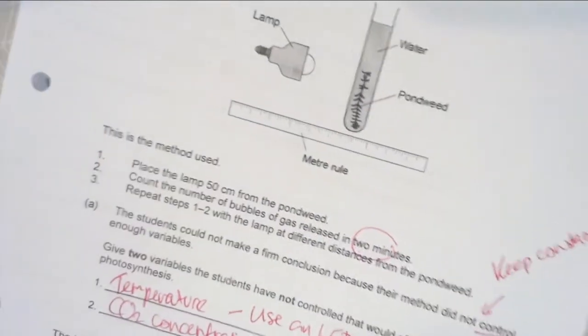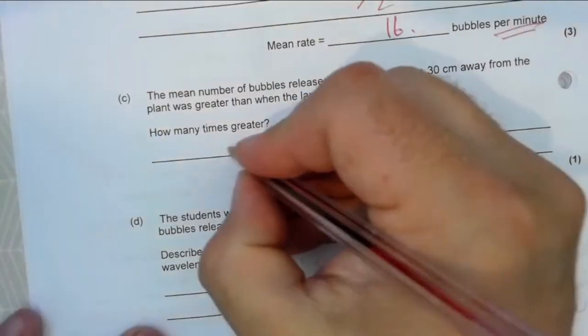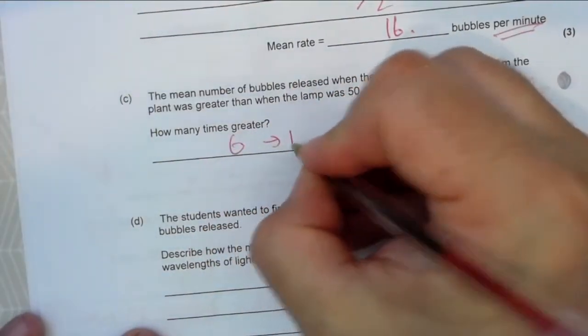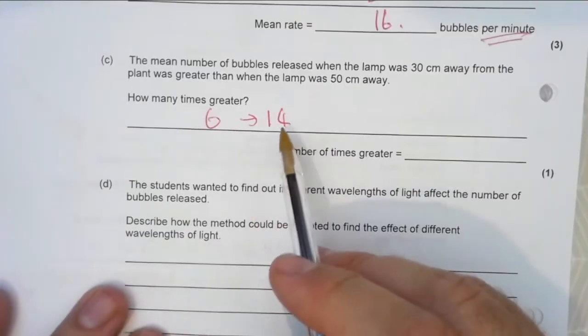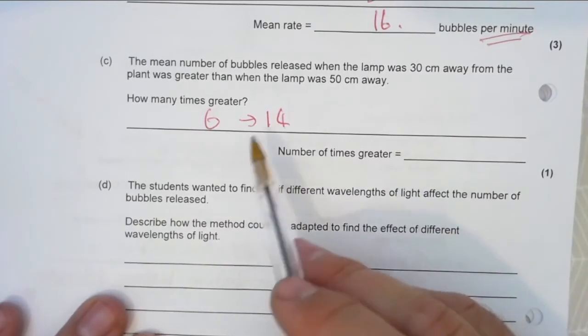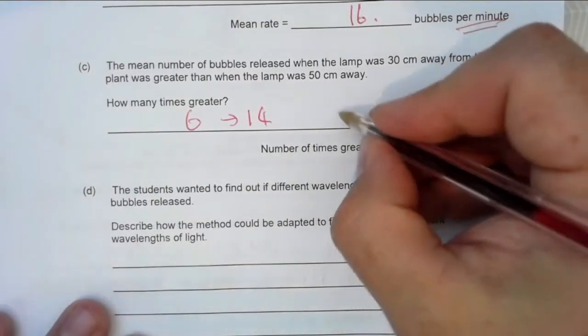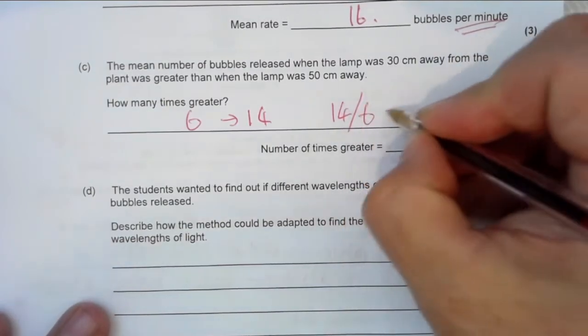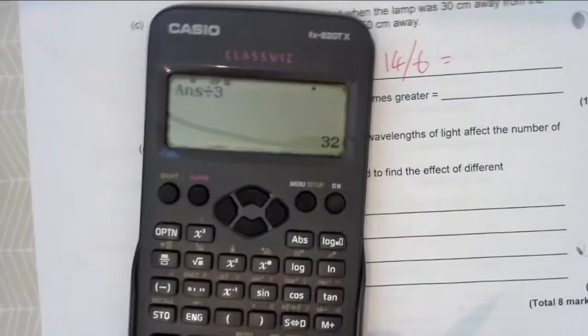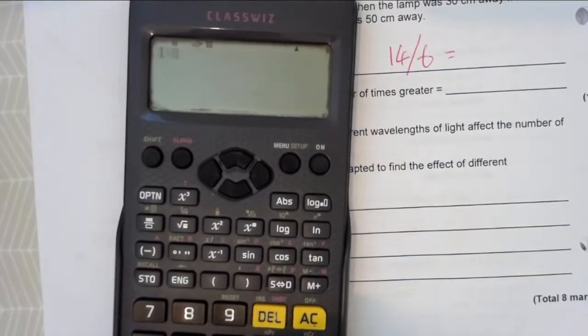So we're going from 6 to 14. And if I want to know how many times greater it was, I just do this number divided by that number. So the big number divided by the small number, which I think will be 2 point something, but we'll use our calculator.